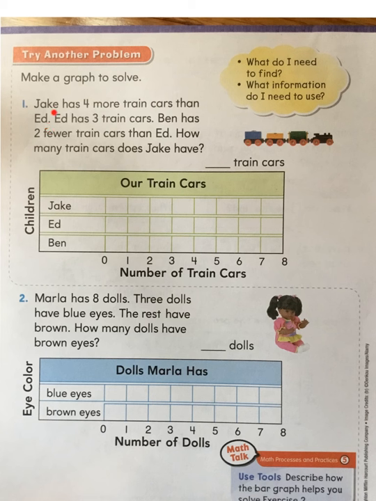It says Jake has 4 more train cars than Ed. Ed has 3 train cars. Ben has 2 fewer train cars than Ed. How many train cars does Jake have?